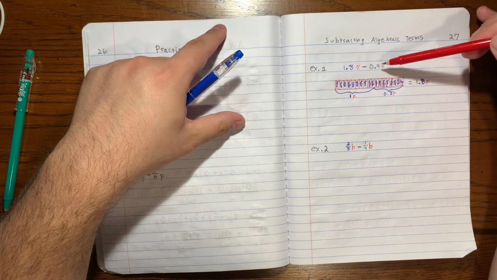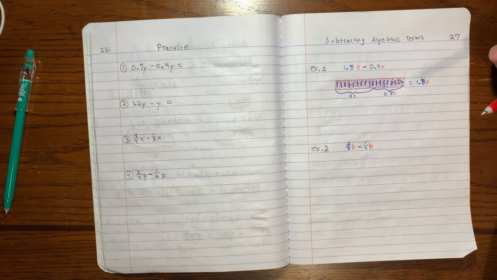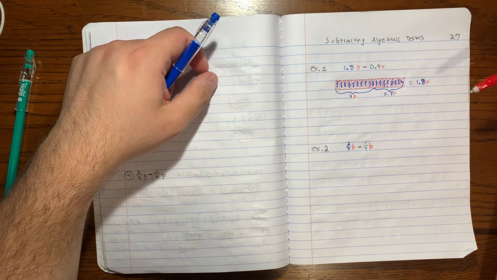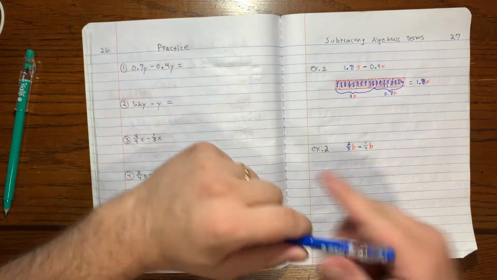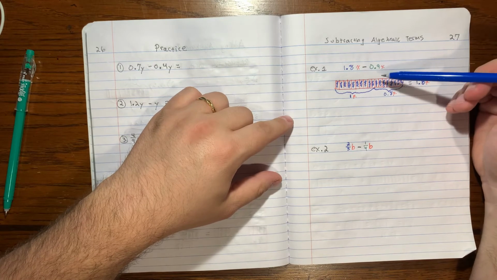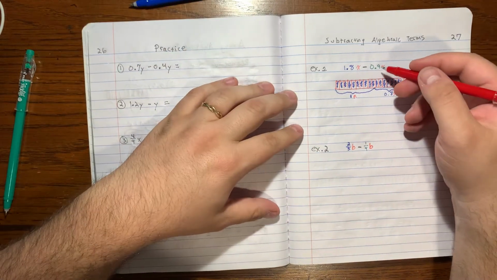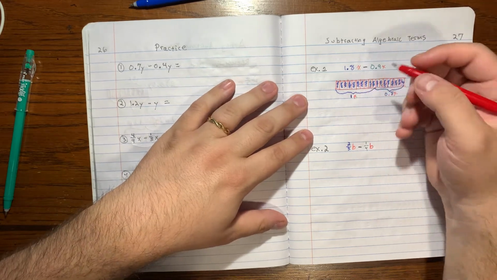Now when I'm taking away something from x, here I'm taking away 0.9 from x, but really any number. Just like subtracting numbers, I'm going to stack them on top of each other. So I'm going to stack my bar models on top of each other. Here I'm still in tenths, so let's stack on top a representation of 0.9x in tenths.